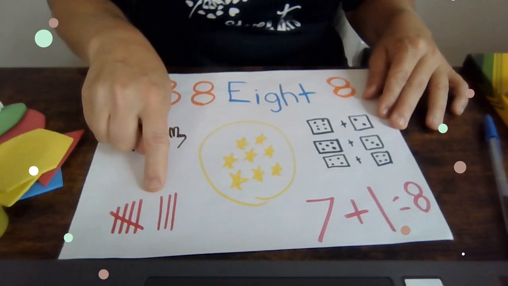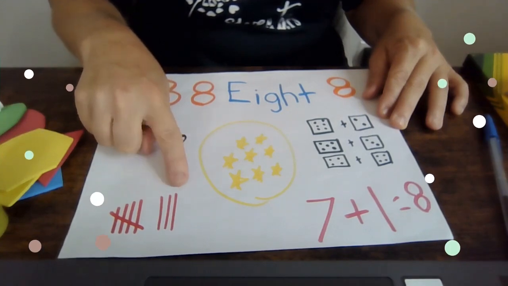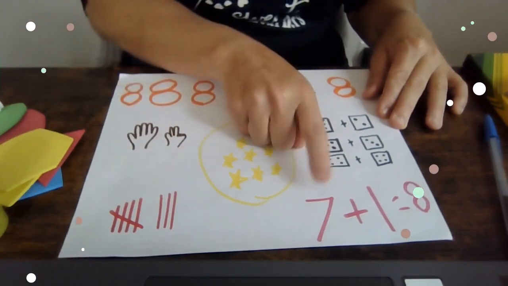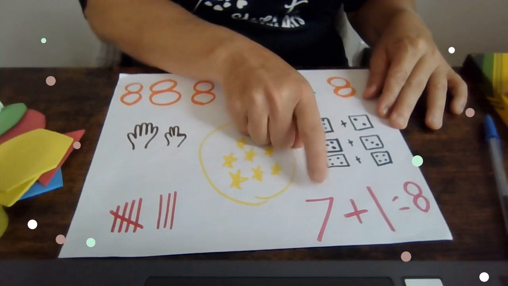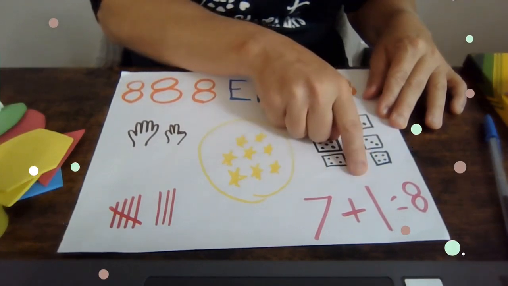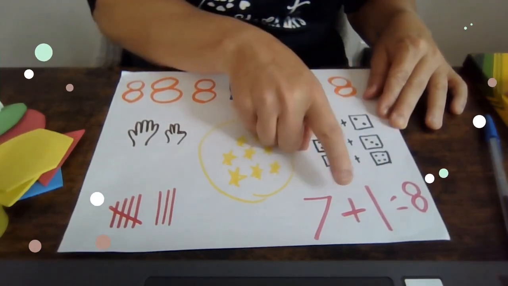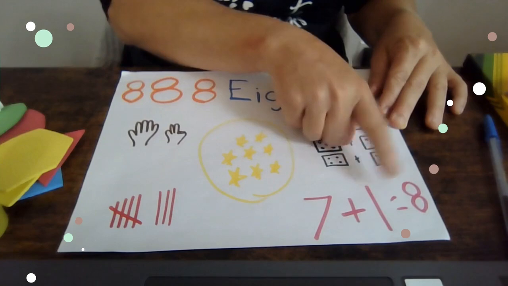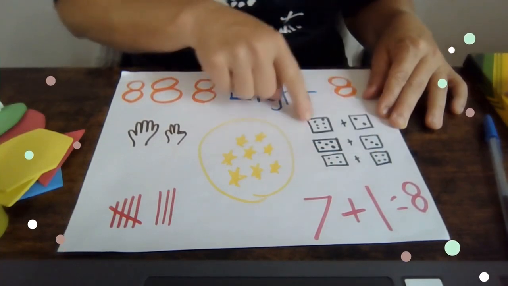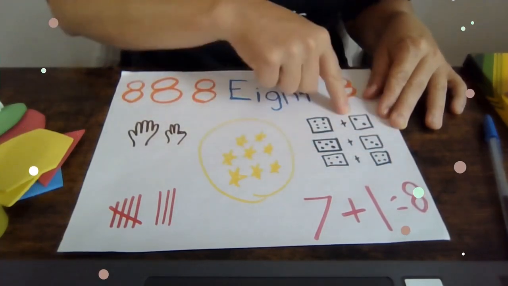5, 6, 7, 8. And last week's number was 7. And I know one more is 8. So 7 and one more is the same as 8. Beautiful. And then I looked at my dice.